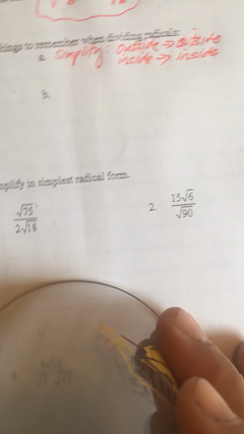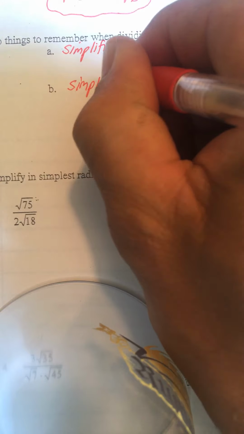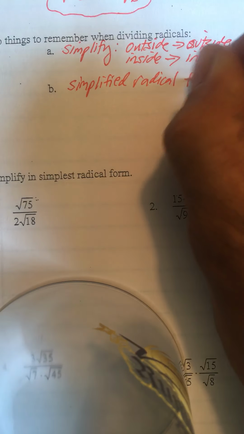And again, just like multiplication, everything must be put into simplified radical form.